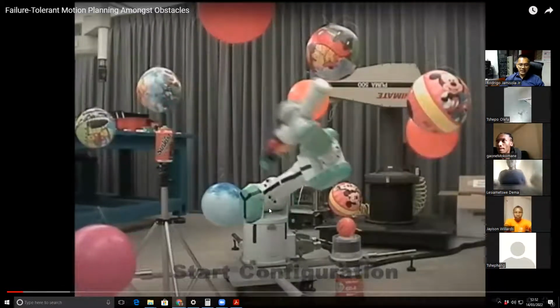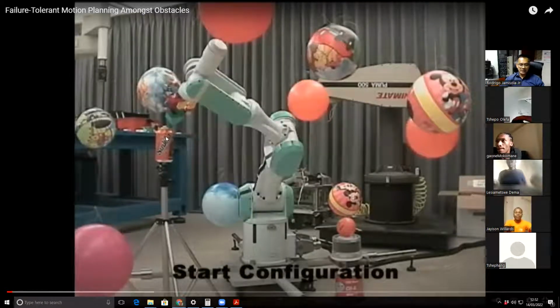The issue here is that the robot has to go through all these obstacles. It starts from here. This is the start location, and this is the goal location. Despite all these obstacles and the joints failing, the robot can still move from here to there. That's the point: the joints will fail, and there are obstacles in the environment. It's a difficult problem, but there is a way to solve it.